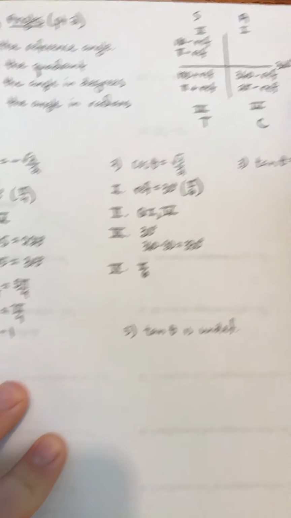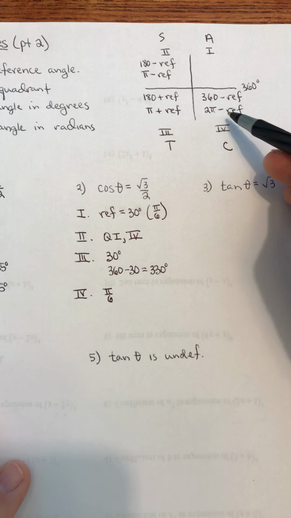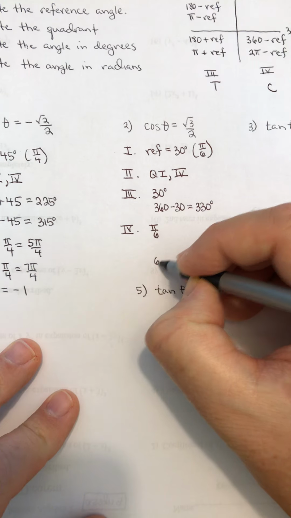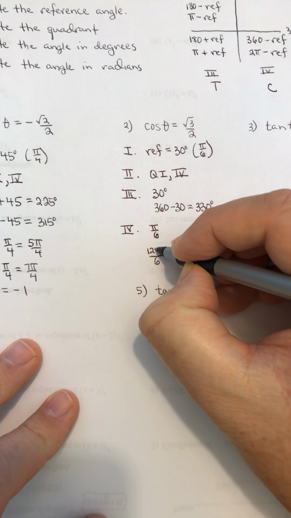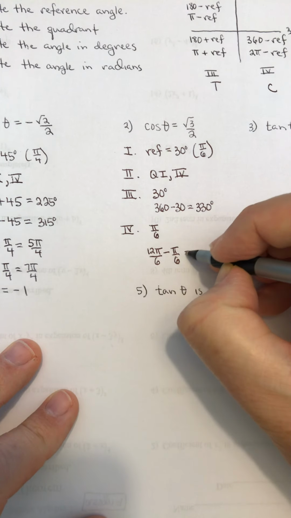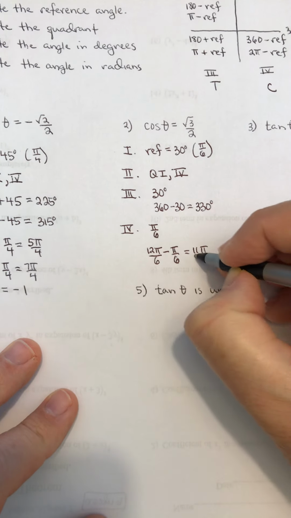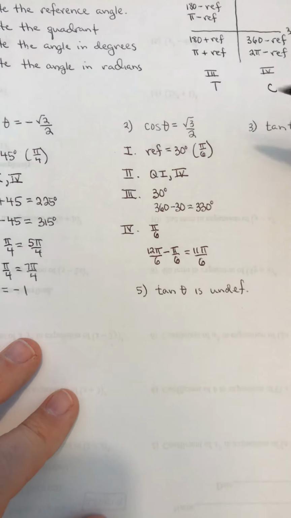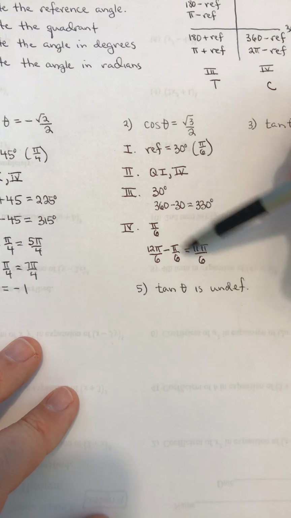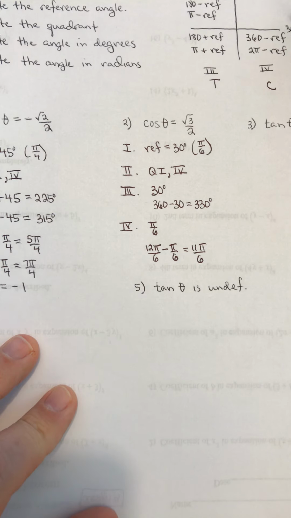Quadrant 4, 2 pi minus the reference. I'm going to take the bottom, double it. That'll give me the 2 pi minus the reference. That will give me 11 pi over 6. Okay, remember what I said. Reference pi over 6. Both of these answers will have a 6 on the bottom.